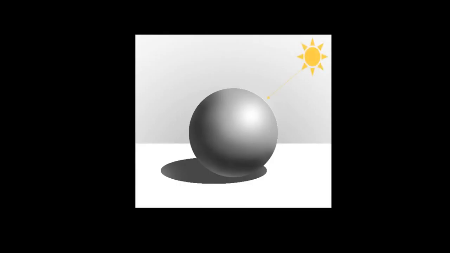The other way depends wholly on value. This is where your value charts come into play. With value, you indicate the direction that the light is coming from and how it falls upon an object.